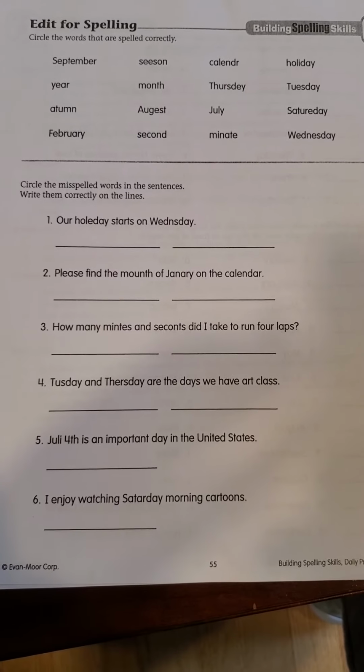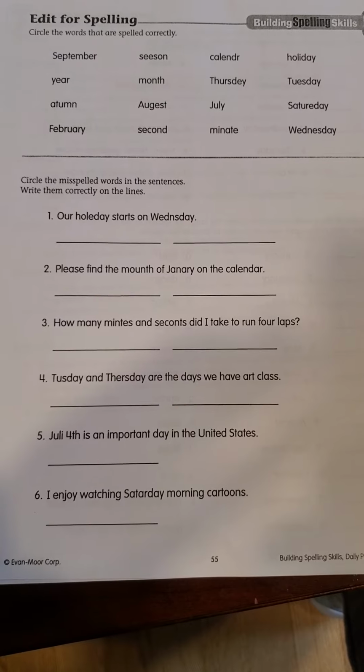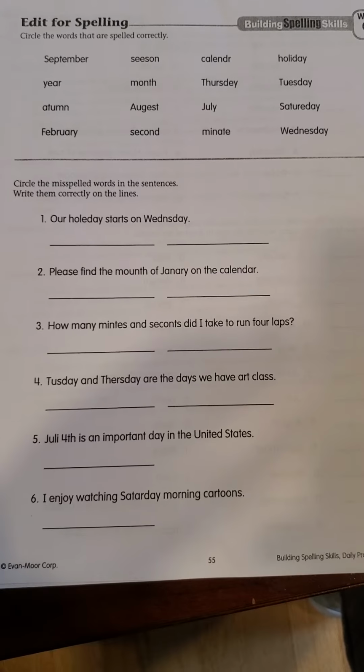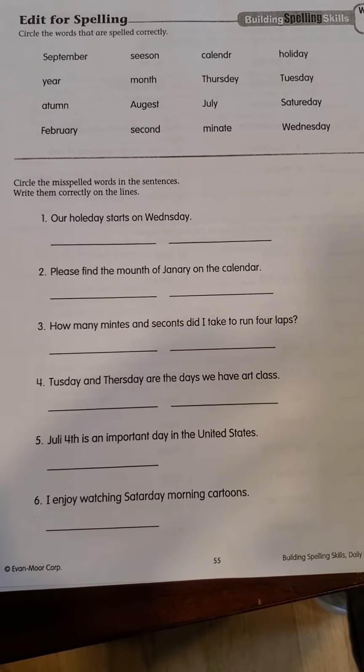All right, the next ones, you guys have all done this too. Circle the misspelled words in the sentences and then write them correctly on the lines. All right, so number 1 says our holiday starts on Wednesday. Okay, there should be 2 words that should be circled there and written correctly on the lines. Remember, the amount of lines that are there is the amount of words that should be spelled incorrectly in the sentence.